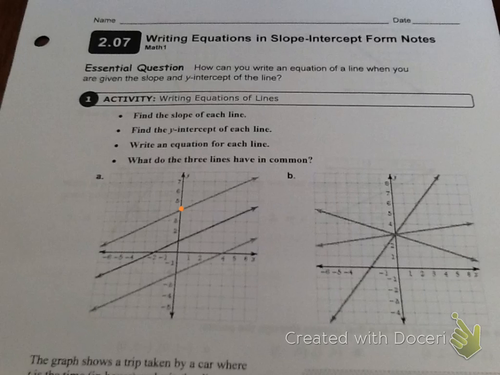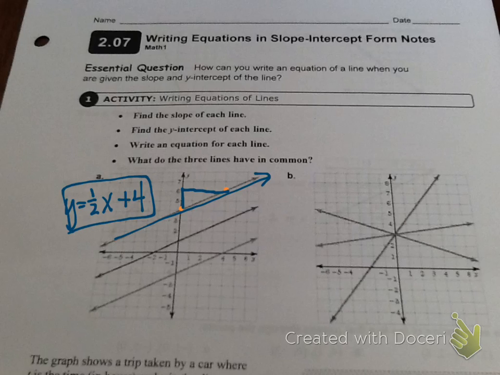Here's the y-intercept at positive 4. And the slope would be, I'll just find another point on the line where it crosses exactly. So up 1 over 2, which would be 1/2. And it's a positive slope, so I know that my slope of 1/2 is probably on the right track since it's a positive number.